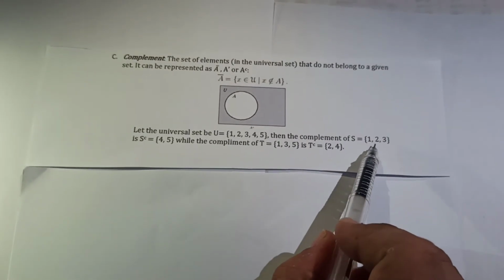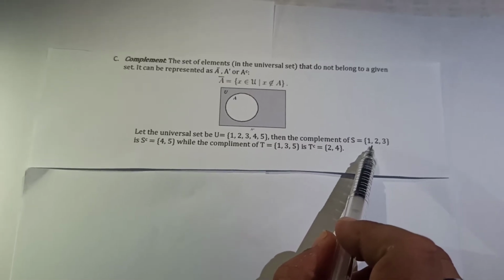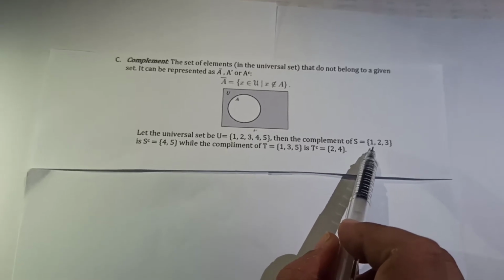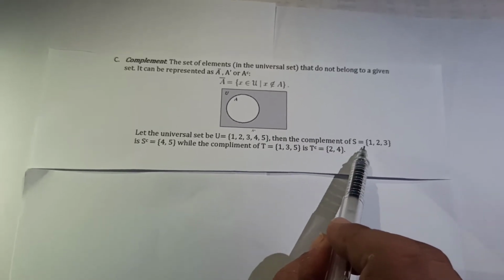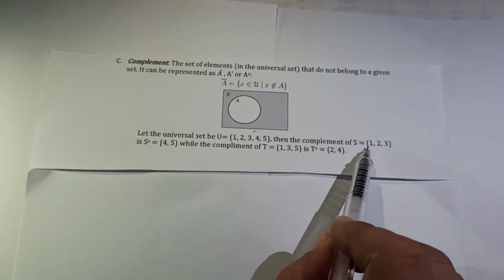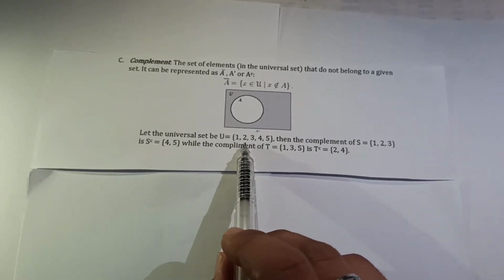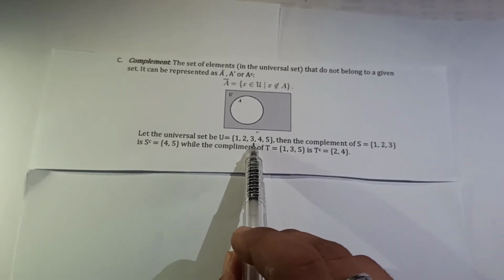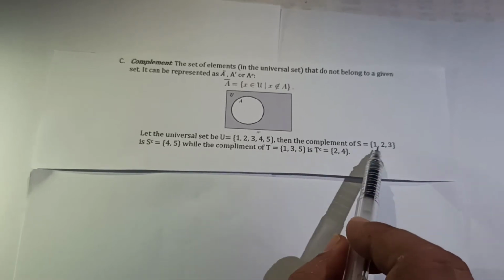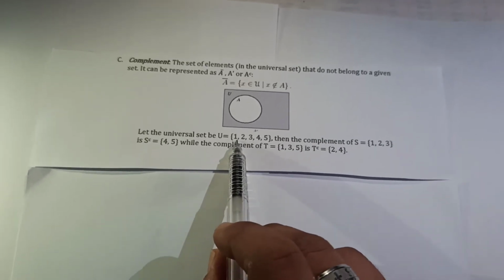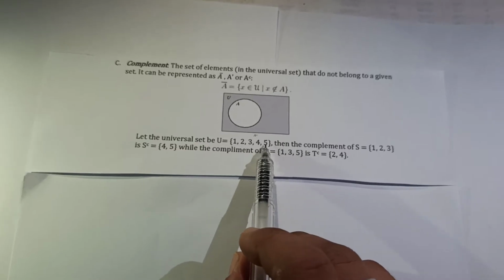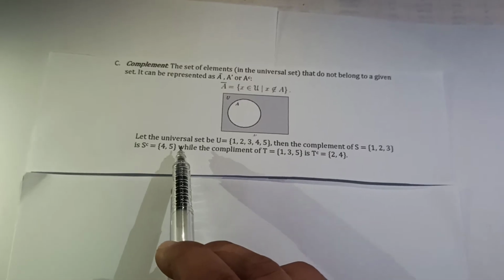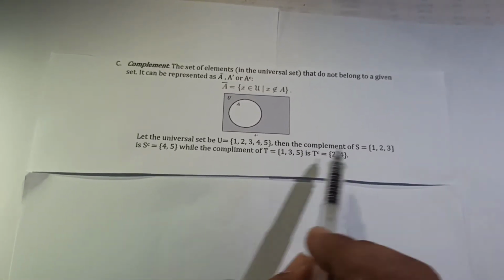If we're going to get the complement, it is what is not in S. Take note, if an element of the universal set is in S, we will not write it. Since 1, 2, 3 are found in S, only 4, 5 is the complement of S. What is not in S, that is the complement of S.